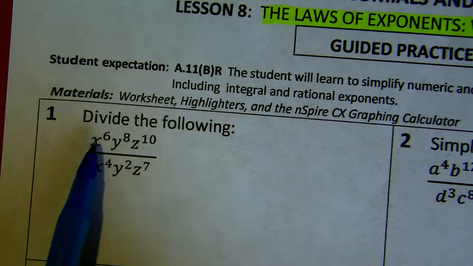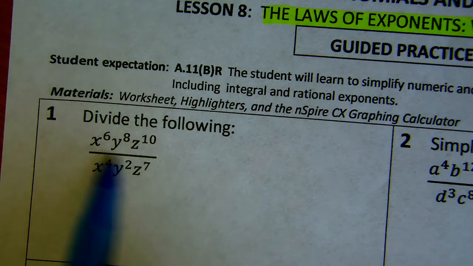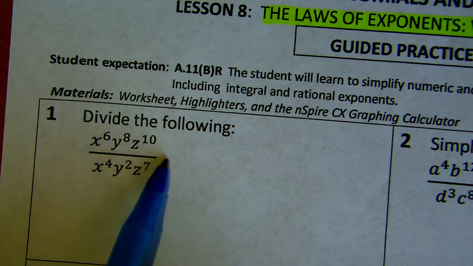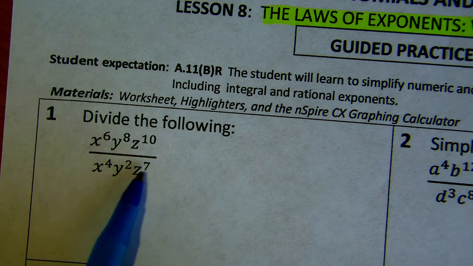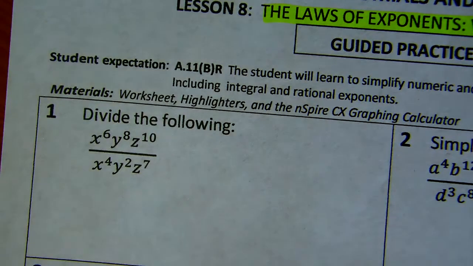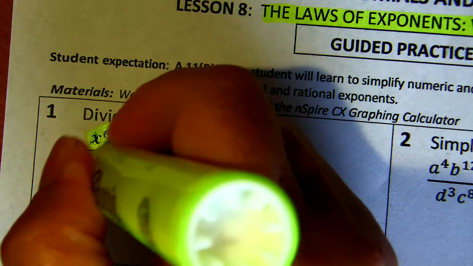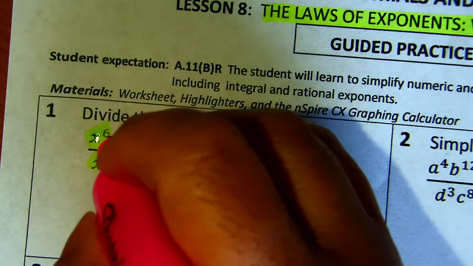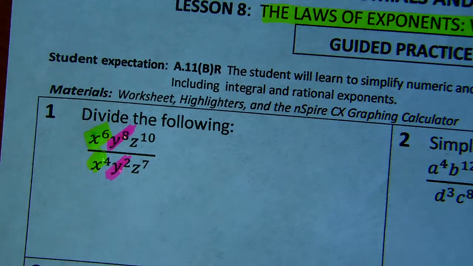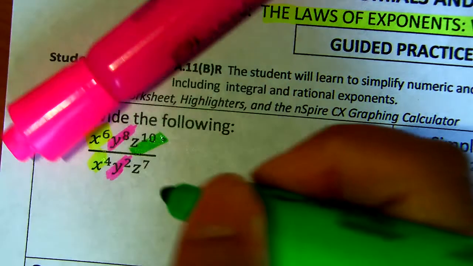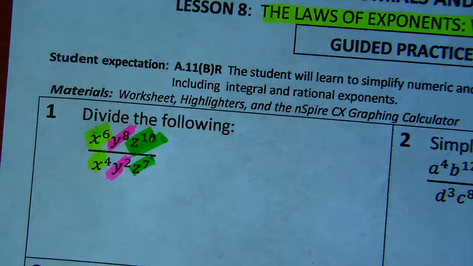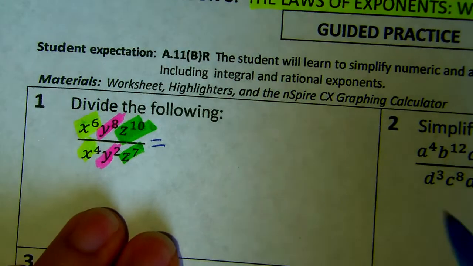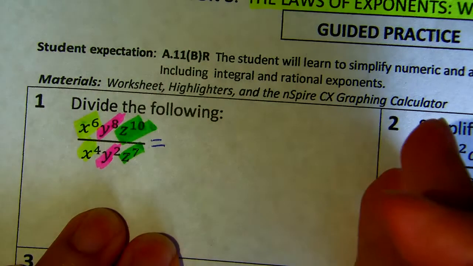So it says divide the following. You have this expression. You have x to the power of 6, y to the 8, z to the 10, everything divided by x to the 4, y squared, z to the 7. Okay, so the first thing that I'm going to do is highlight the x's in one color, then highlight the y's, and highlight the z's. Since we're going to be remembering what we did at the beginning with the laws of exponents, I'm going to do this one step by step, okay?